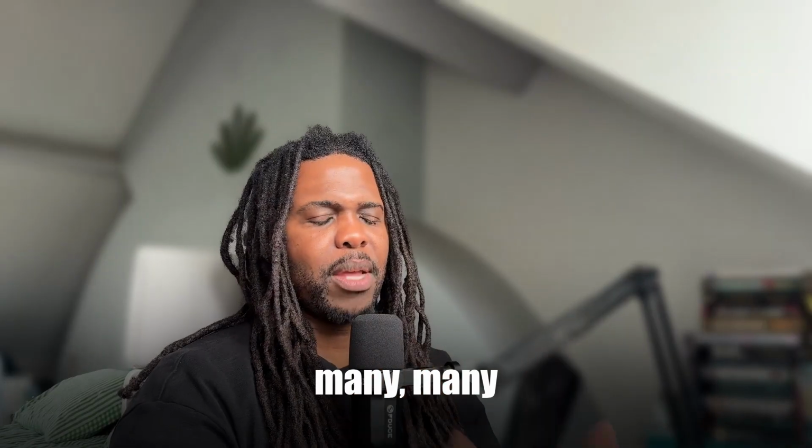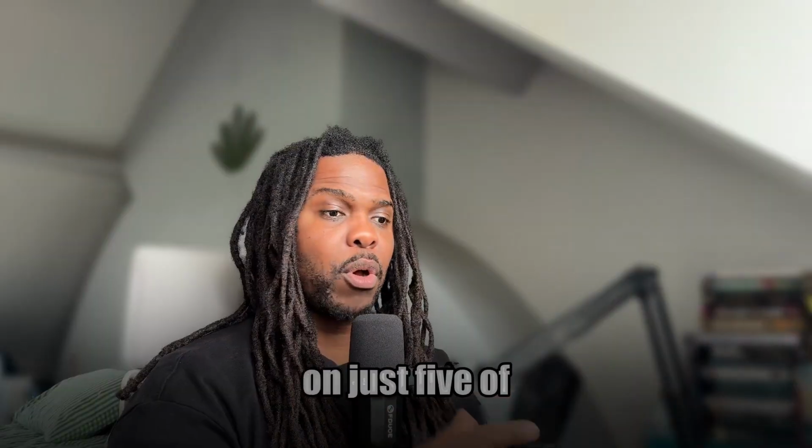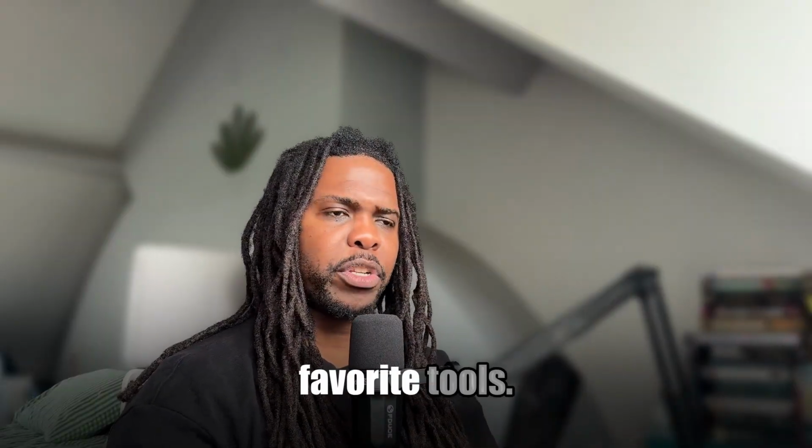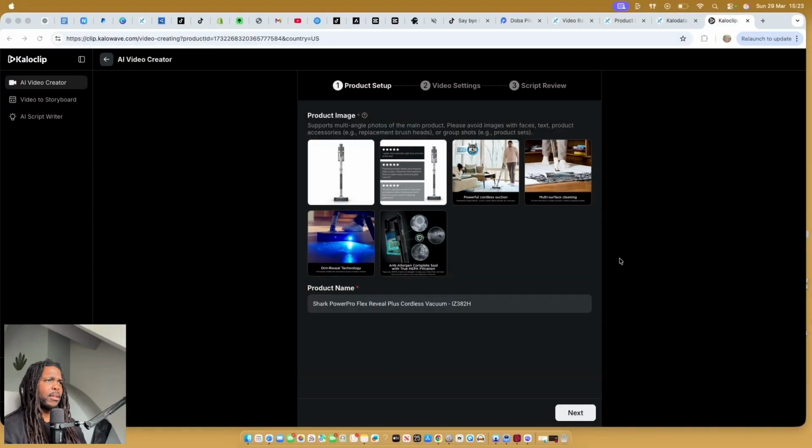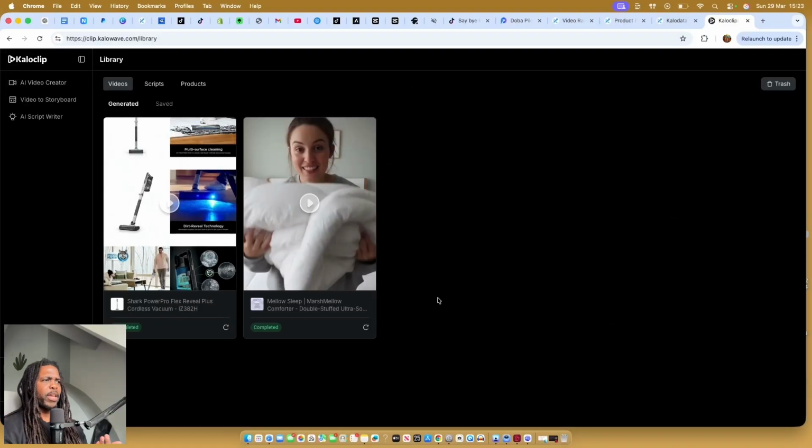There's many platforms that you can use, but I'm going to focus on just 5 of some of my favorite tools. Again, they will be linked in the description, starting with Kalo Data. I'm going to show you a version that I have already created by clicking on library. We're going to leave this page, and this is some of what has been generated for me.